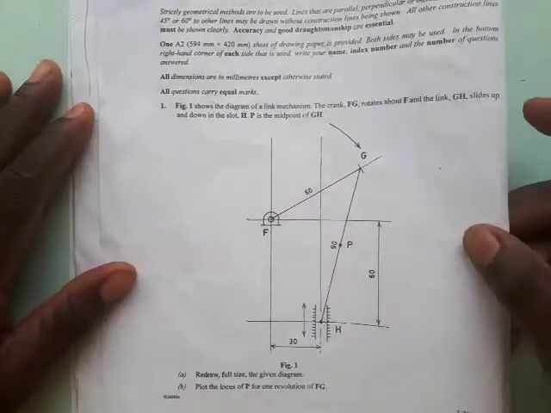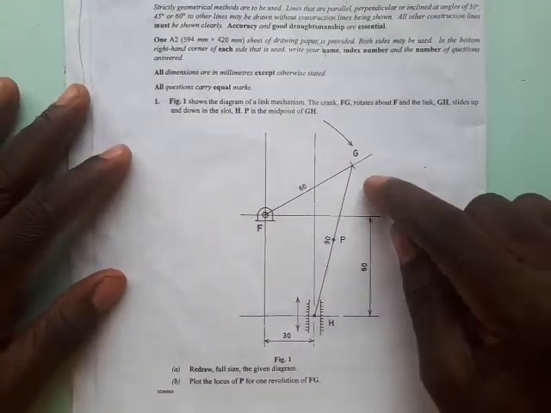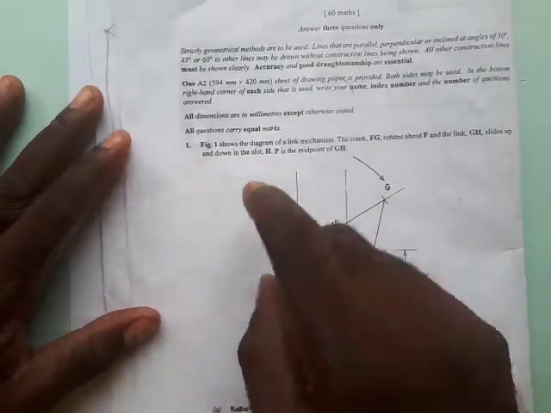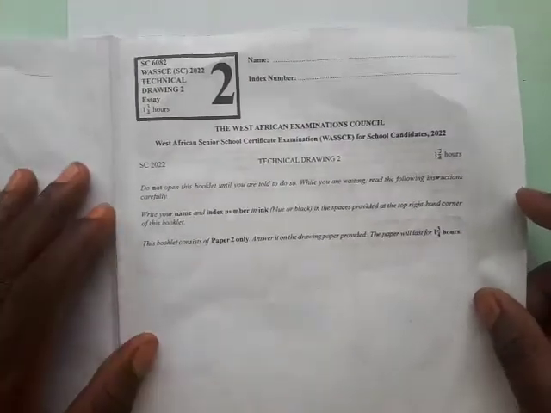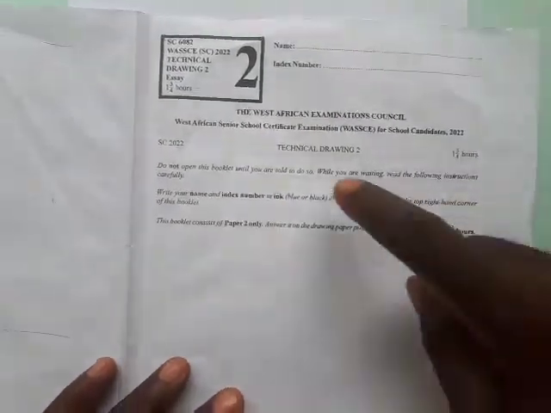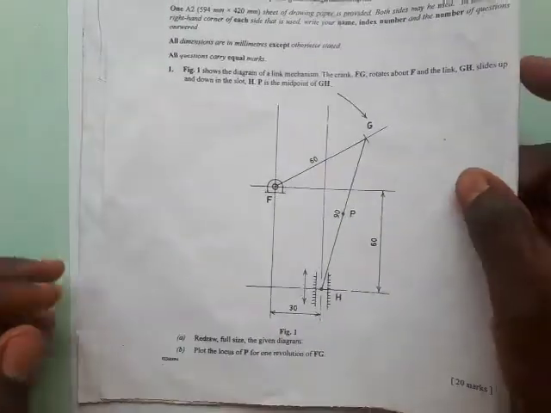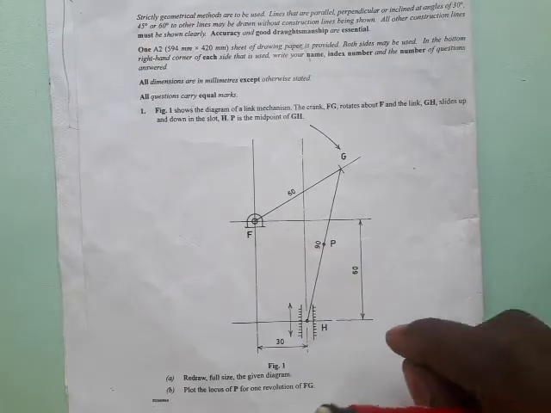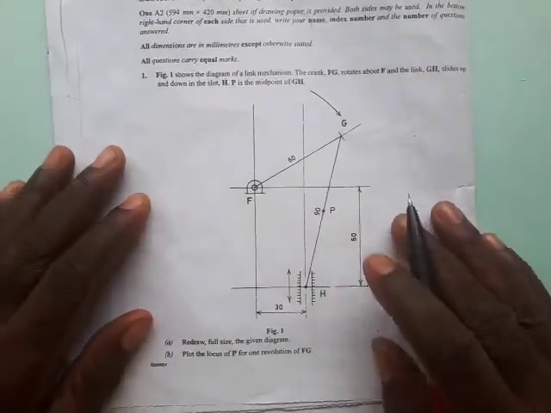Okay, today we're going to be looking at this question on link mechanism. This is question number 1 of the just concluded 2022 West African Examination Council, technical drawing 2022. So let's start straight up. Now, take a very close look at this link mechanism.